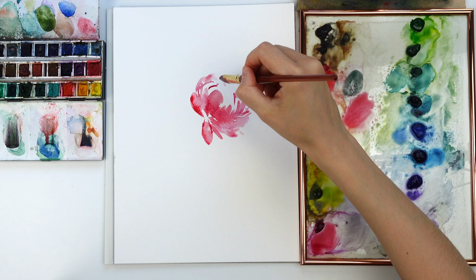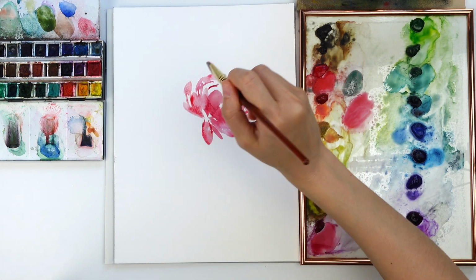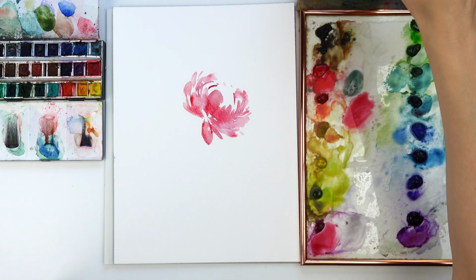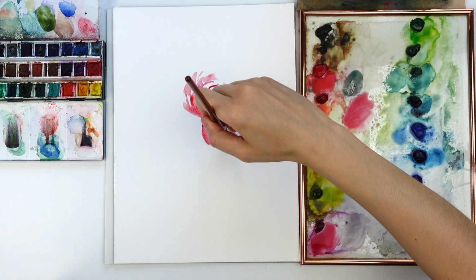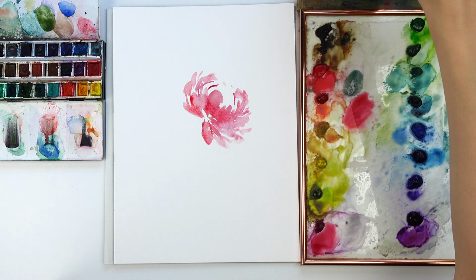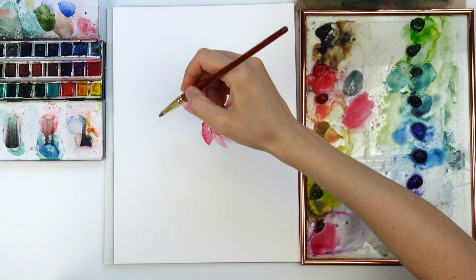Usually the first petals I create are darker, and then I even touch these darker petals with the side of the brush, with a very little amount of pigment and more water, to create lighter petals that are lighter in color value.